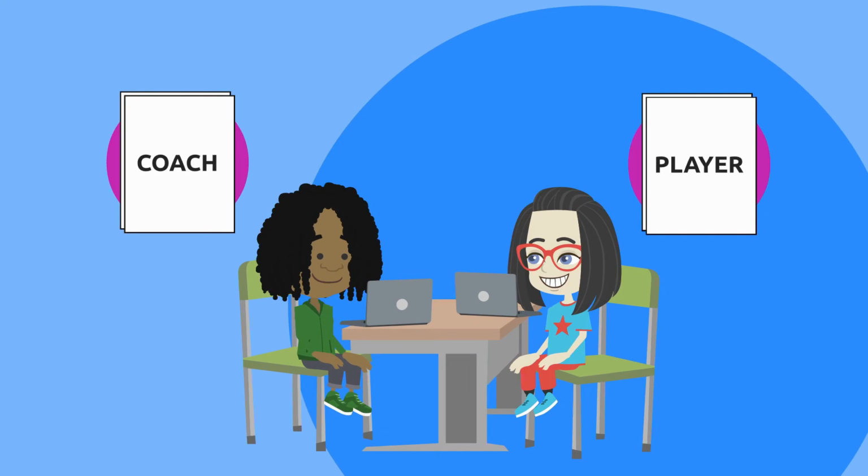PeerLearning.net randomly assigns one student to be the coach and the other student to be the player. The student who is acting as the player will work through their assignment, and the coach will ensure that the player is applying the right strategies and moving toward a correct answer. When the player has finished their assignment, the students switch roles.